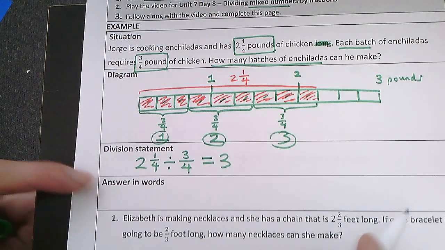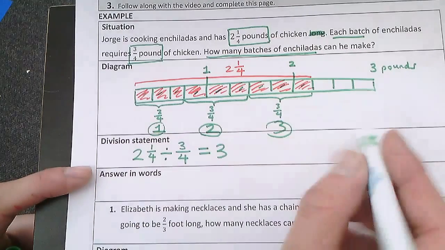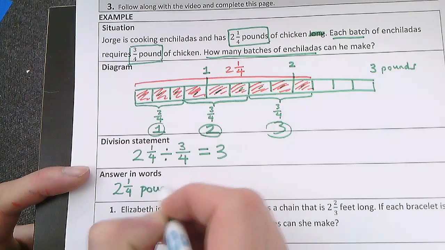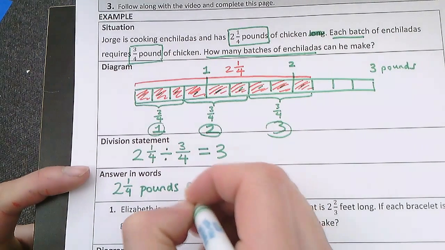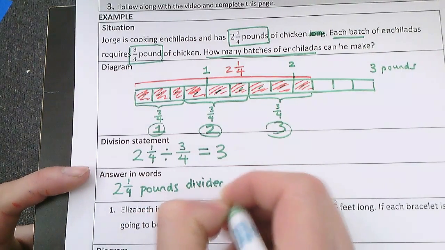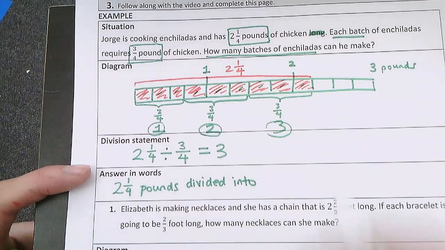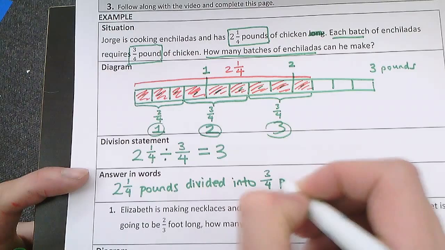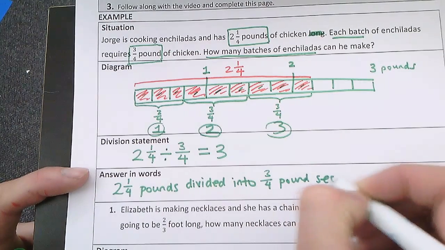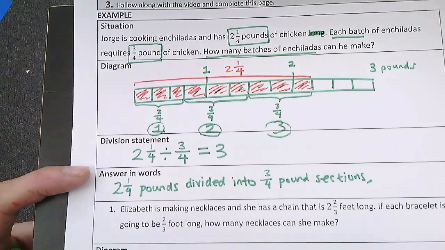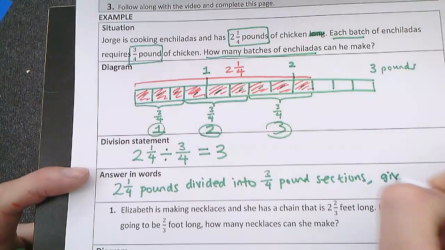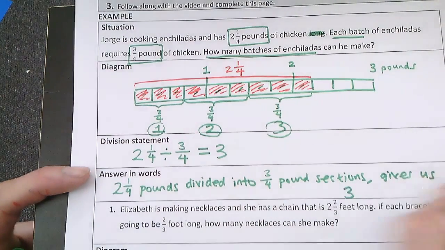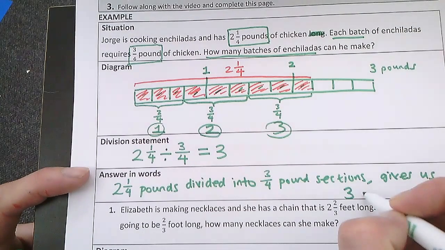So we want to put our answer in words. What we just did was 2 1/4 pounds divided into 3/4 of a pound sections gives us 1, 2, 3, 3 sections.